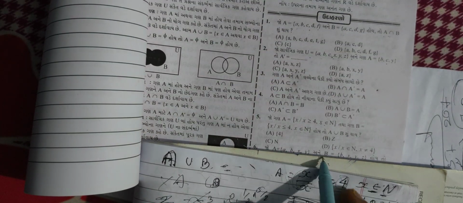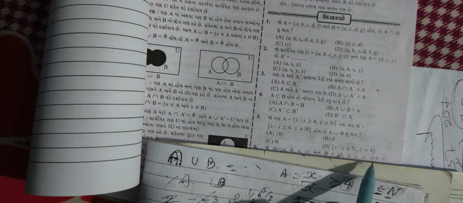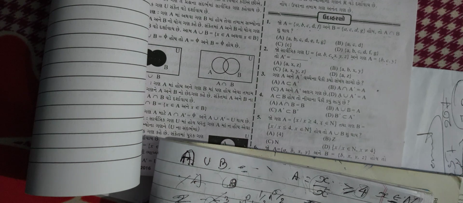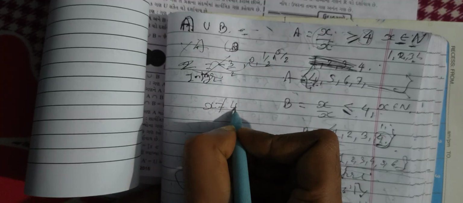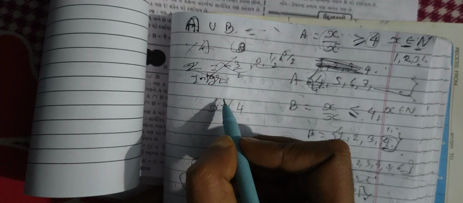Okay, but let's see the last MCQ. The last MCQ is {x : x/x ≠ 4}. Now what they are basically trying to say is that x cannot be equal to 4, which is not true.